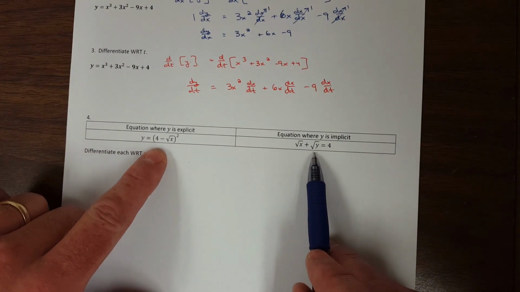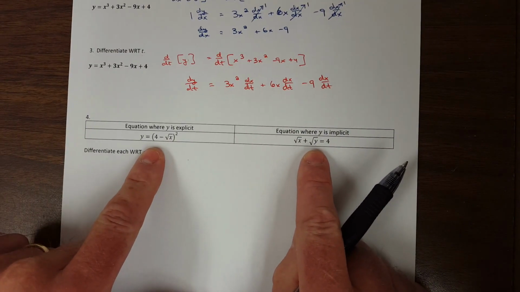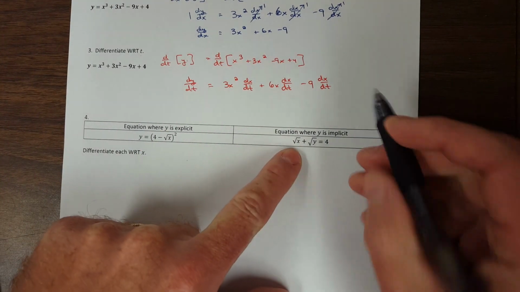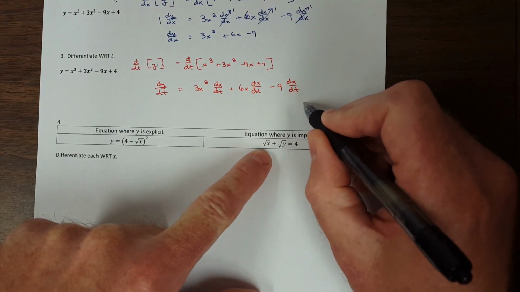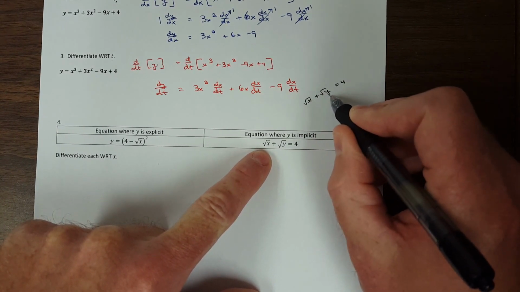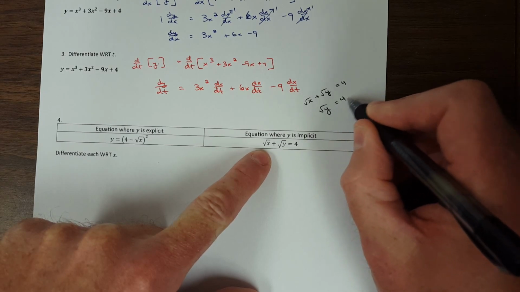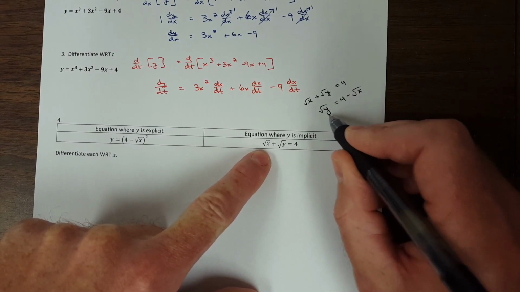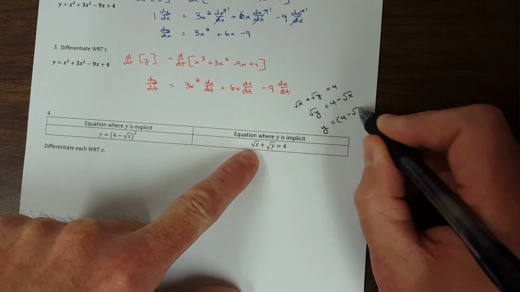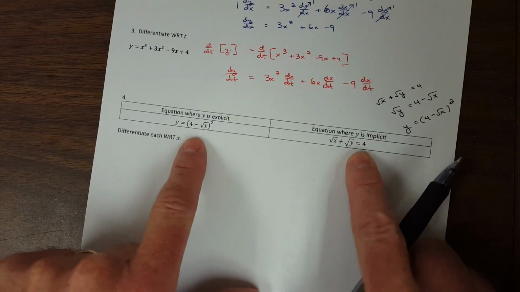And if you look at them, and actually I'll just show it to you here, these two are the exact same function, just written differently, and one is implicit, one is explicit. So if I take that radical x plus radical y equals 4, and I solve it for y, so subtract radical x, and then I square both sides to isolate y, there you have the explicit form of this, and you saw that right here.